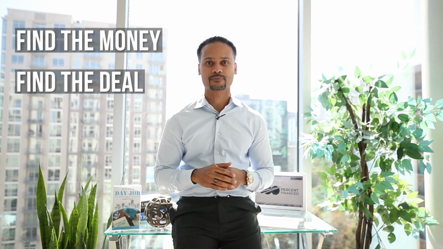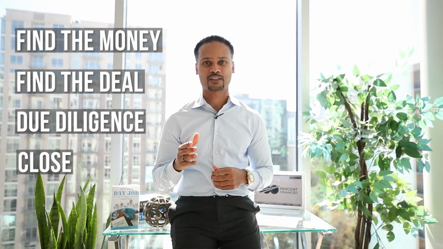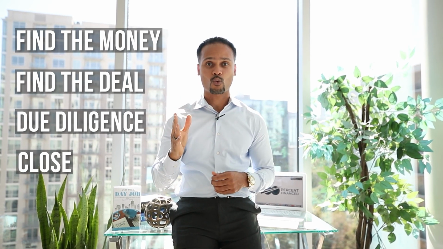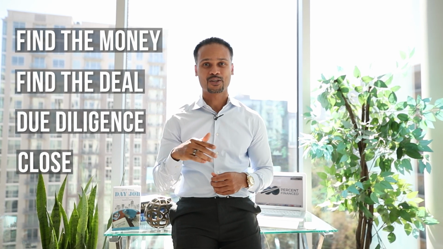So those are the 4 phases, my friend. Find the money, find the deal, perform due diligence, and close. So those are the 4 main steps you need to take in order to acquire multi-unit rental properties on a repeatable basis.